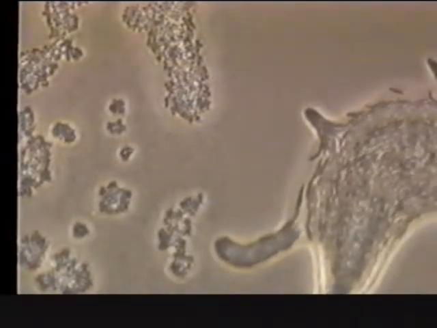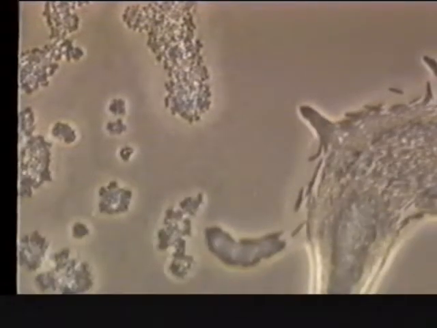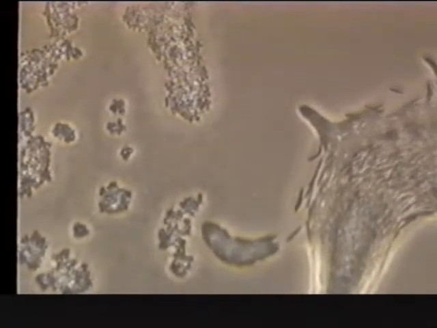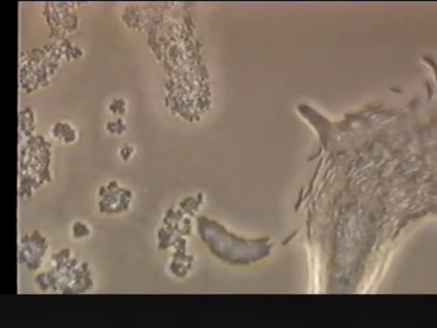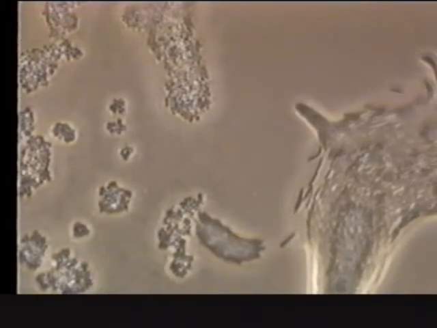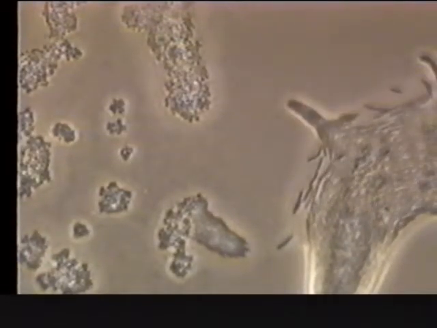And pretty soon the Micrococcus will be dead meat. They always seem to move faster as they get closer to the Micrococcus.